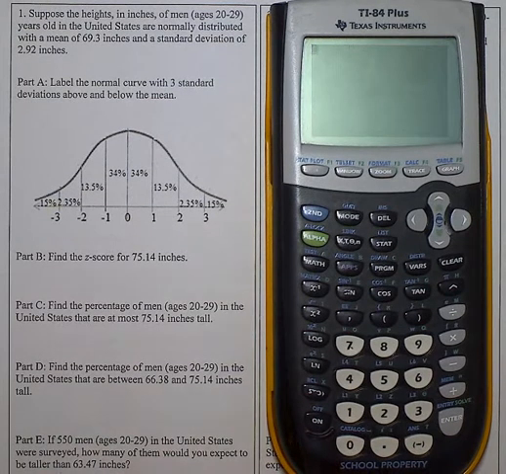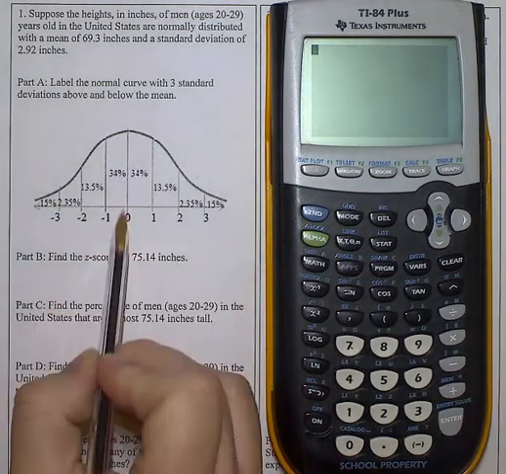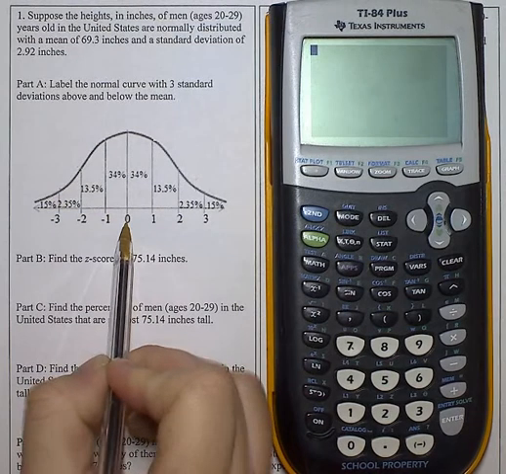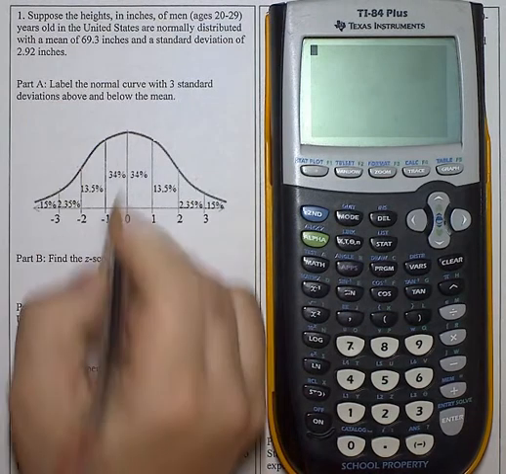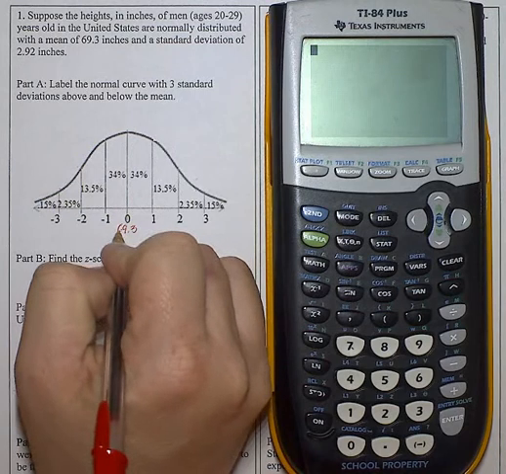It says, suppose the heights in inches of men in a specific age range in the United States are normally distributed with a mean of 69.3 inches and a standard deviation of 2.92 inches. Part A says to label the normal curve with three standard deviations above and below the mean. So on Friday we learned that the mean always belongs with 0. So I'm going to write 69.3 and try to write it really small and neat, which is hard for me. 69.3 goes with 0.